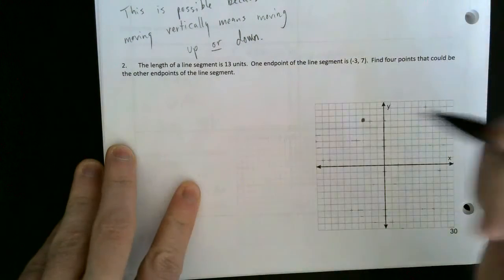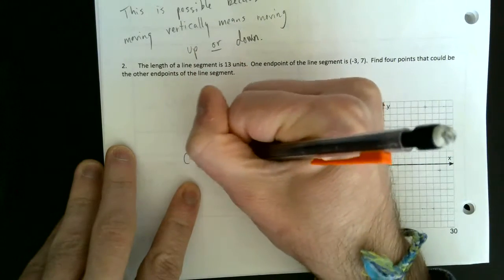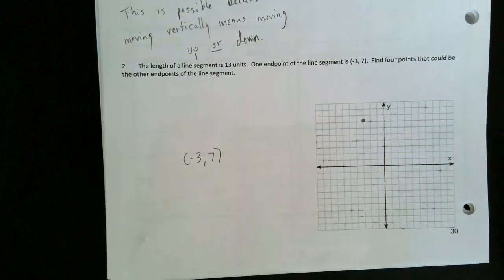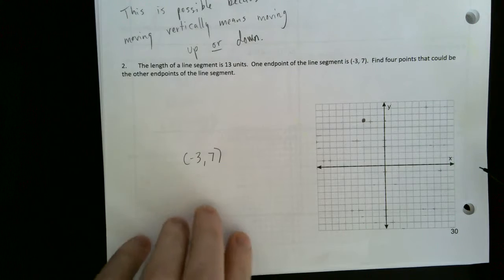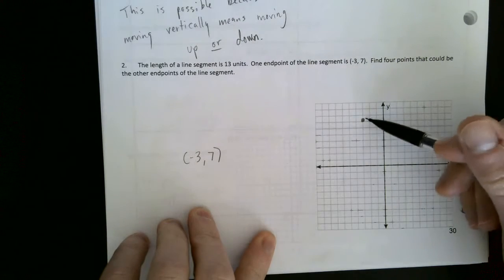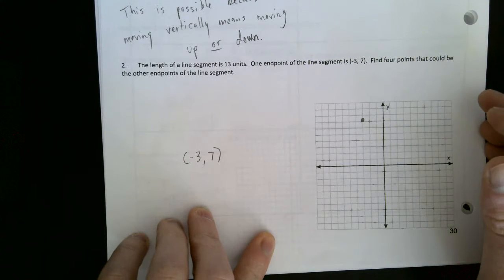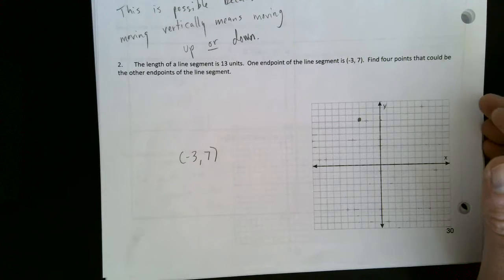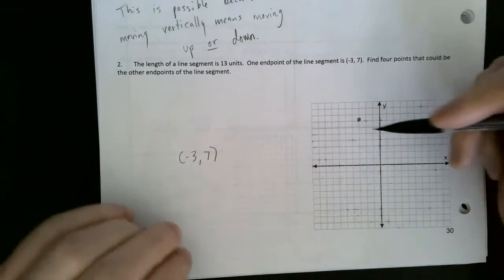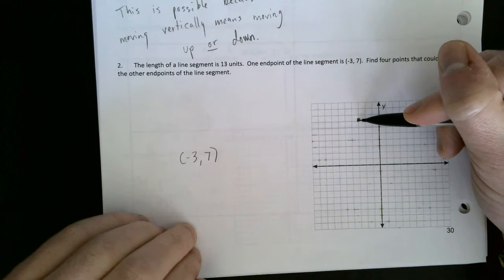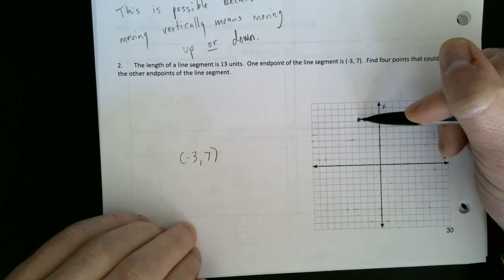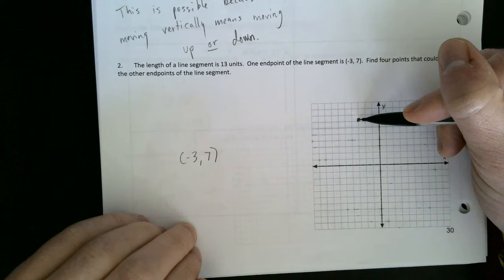I'm going to put that point right here. So we're trying to make 4 other points that could also make line segments that are 13 units from this point. Okay, so the reason why we can make 4 is because we can go in 4 different directions. We can go side to side or up and down. That's where the point is found. All right, so if you start at this point here, we're going to find a point that's 13 away, to find a line segment that has 13 units.